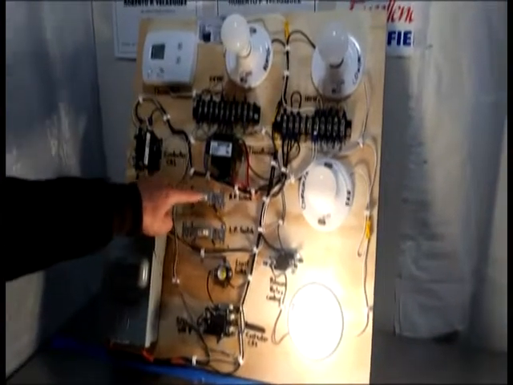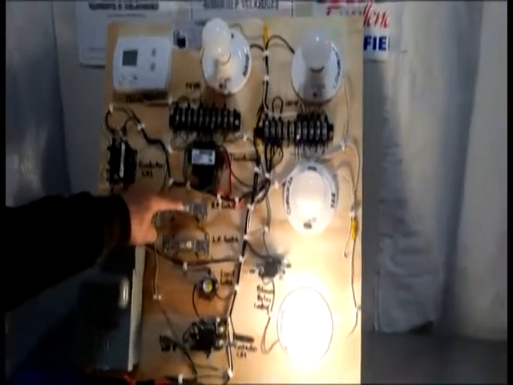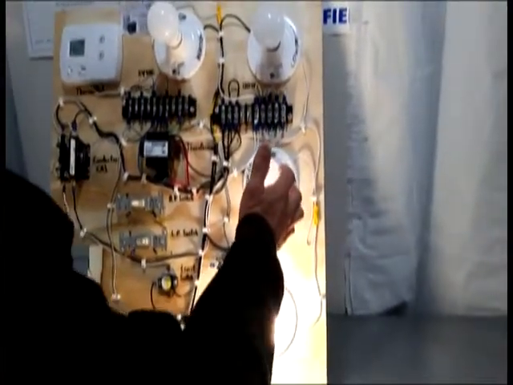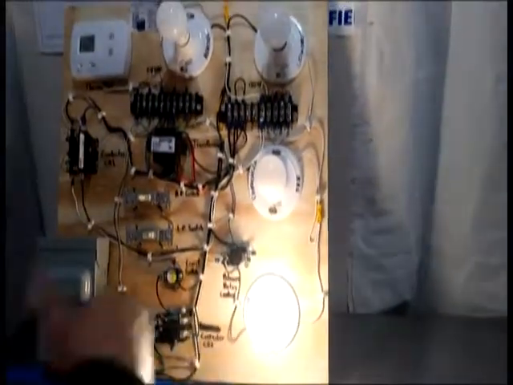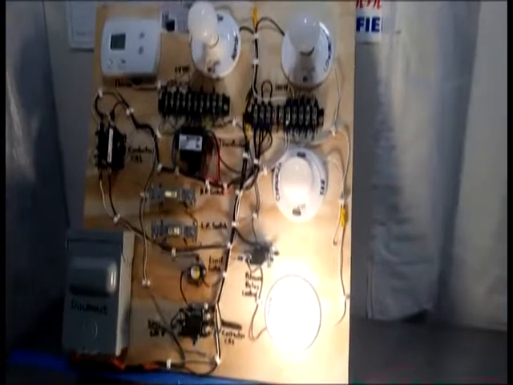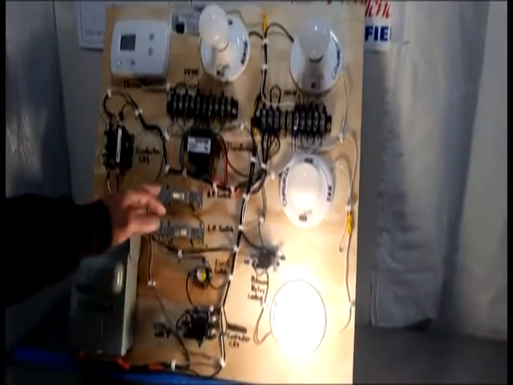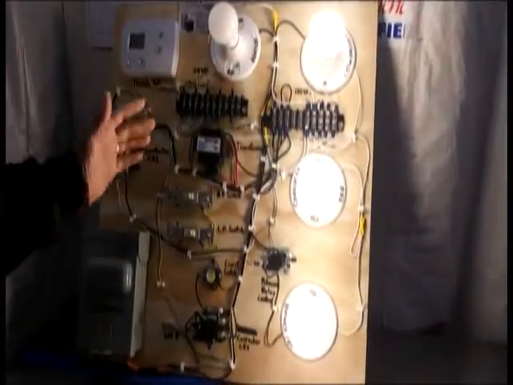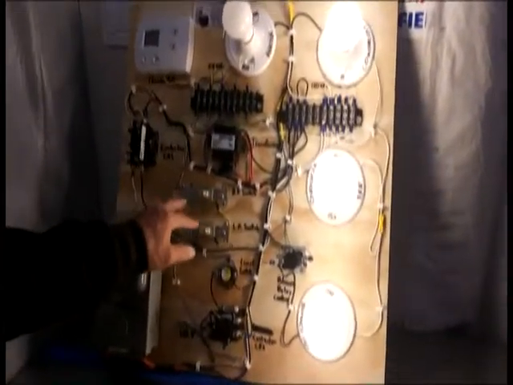Turn it on, and the high pressure switch is open. The compressor is not working. The condenser fan motor is not working. The only thing working is the blower fan motor. It's going to continue working. Let's say we flip the high pressure switch back to the on position, and the unit is working fine.